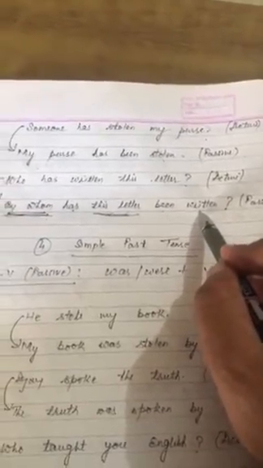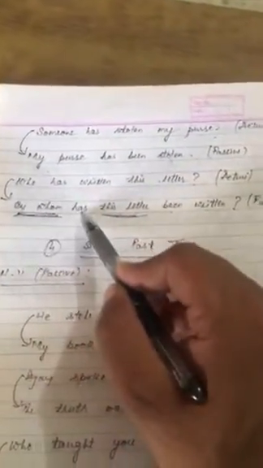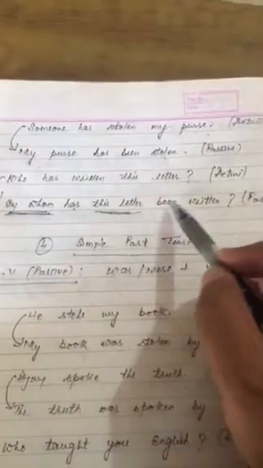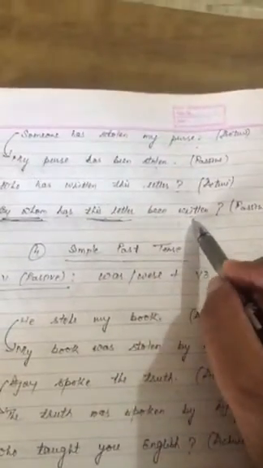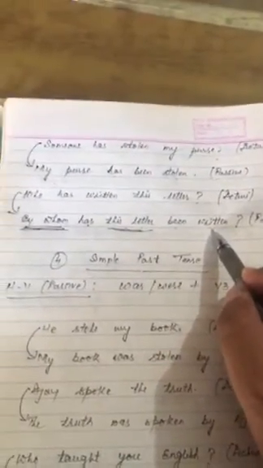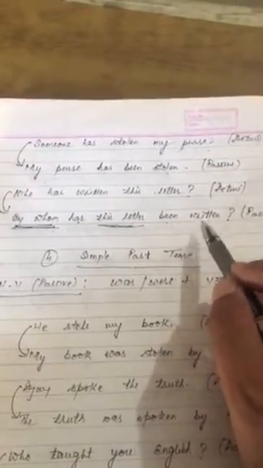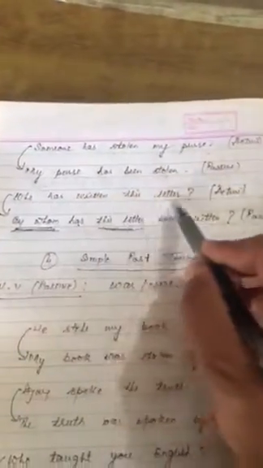written? Okay, so again I am explaining to you. Who is changed into by whom, then the helping verb, and then your subject, and then been, and then your third form of the verb. So this is the passive voice of this interrogative sentence.